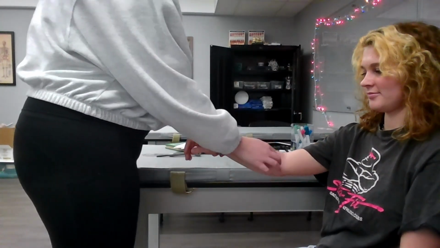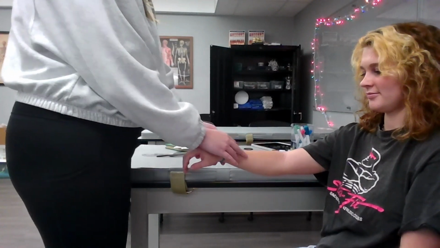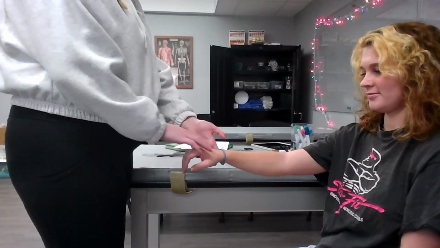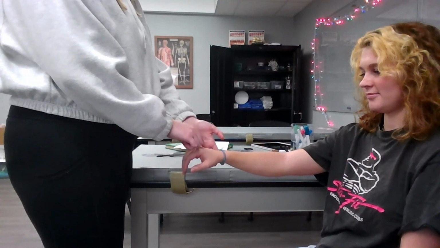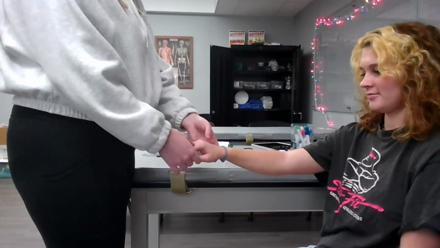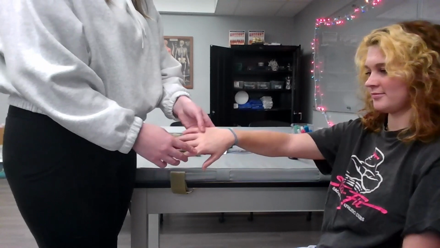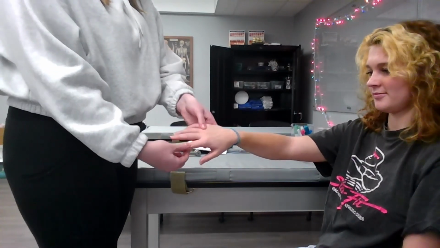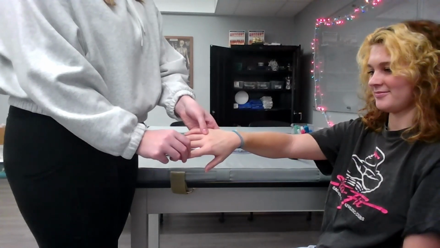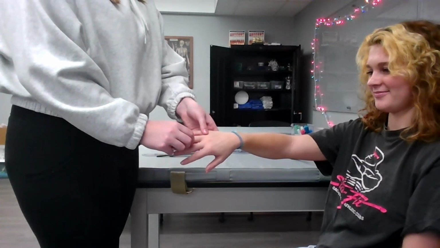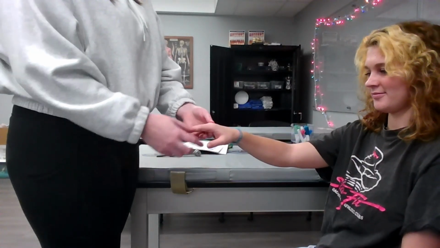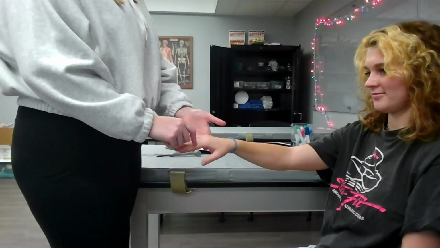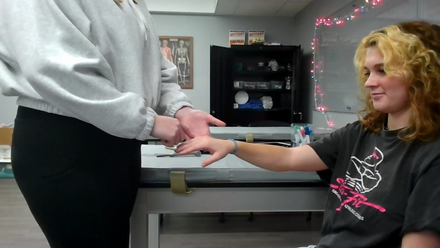So it goes across here, and then it goes to the base of middle phalanges 2 through 4. Its action is flexion of 2 through 5.